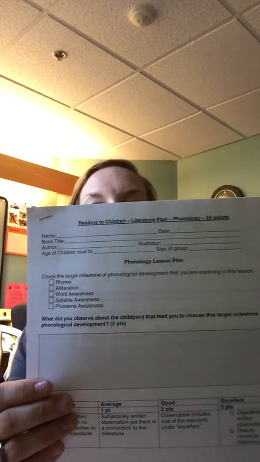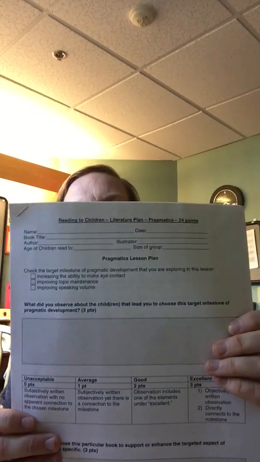And then you're going to print out, and I would print out both of them. This is the phonology lesson plan, and this one is a pragmatics one. They're both set up the exact same way except at the beginning. So you're going to mark off at the top what specific skill for pragmatics or phonological awareness you're going to be focusing on.